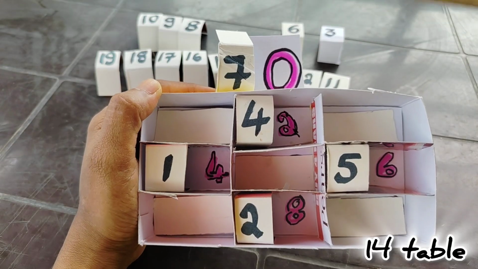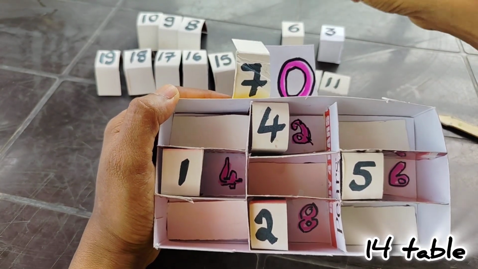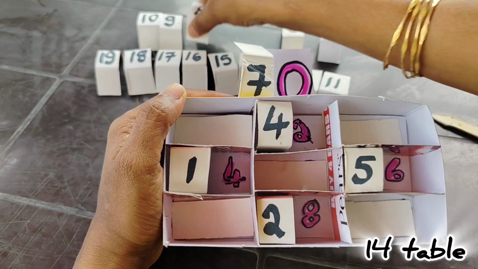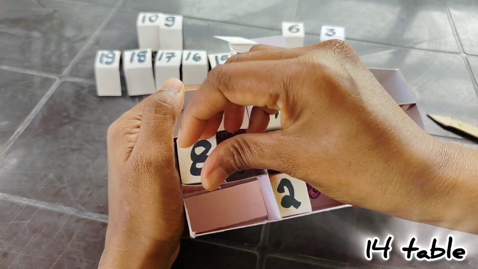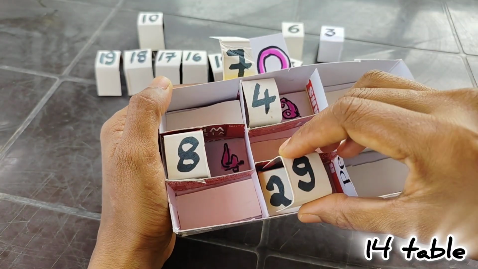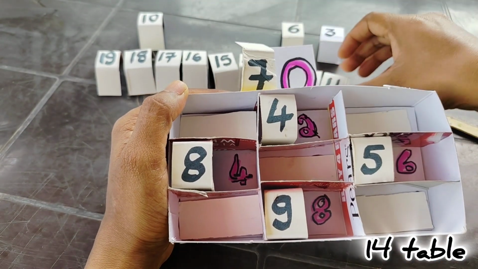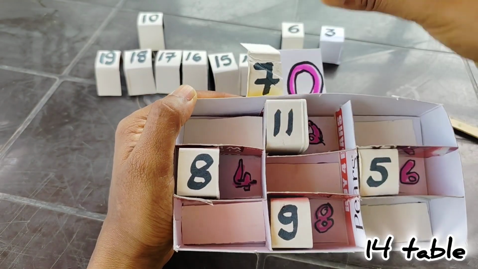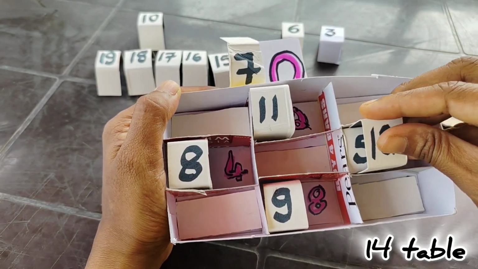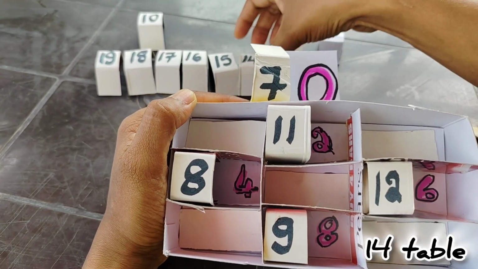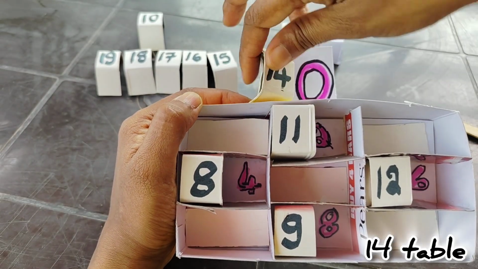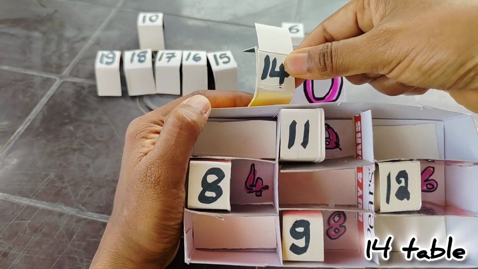Now to continue, we have to place the next digit after 7. It is 8. So let me place 8 here. Then 9. Then we need to skip. It is 11. Then 12. Then comes 14. We need to skip here. So we have finished with the 14 table.